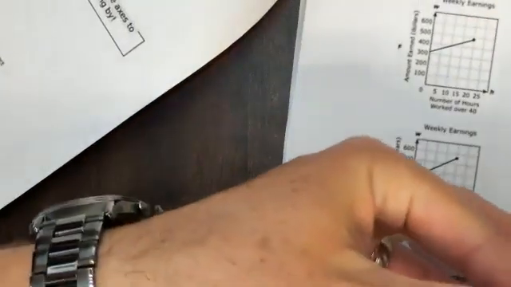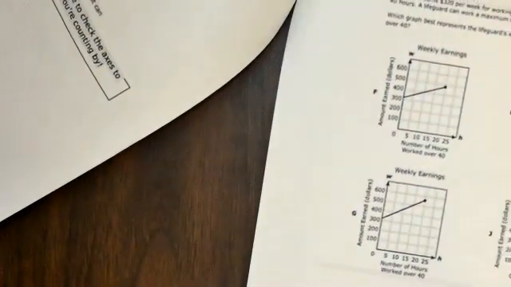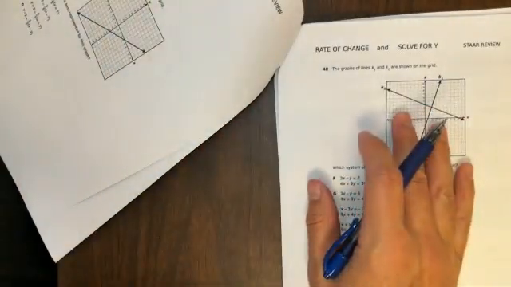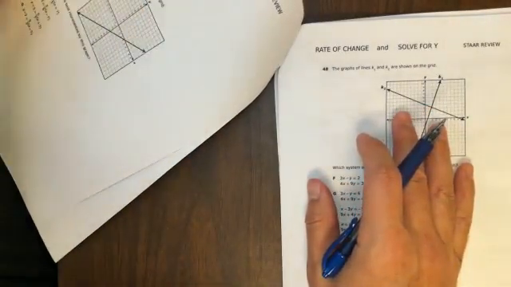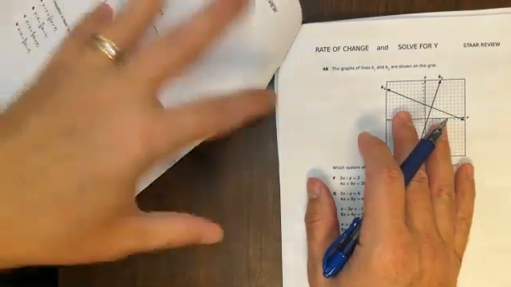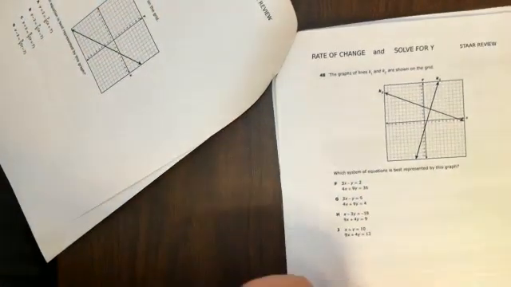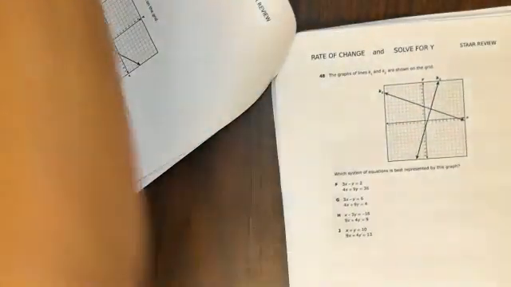All right. So what I want you to do is there's 4 pages of examples. So this rate of change and solve for y, there's 4 pages with examples on it. Work through those. Once you have finished this video, there's going to be a key that comes up. You'll be able to see it, so you'll be able to check your answers. I'll kind of walk through those, show you the work on those. And then the next one is going to be linear functions. Thanks.